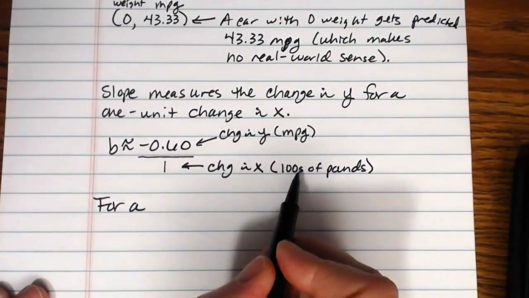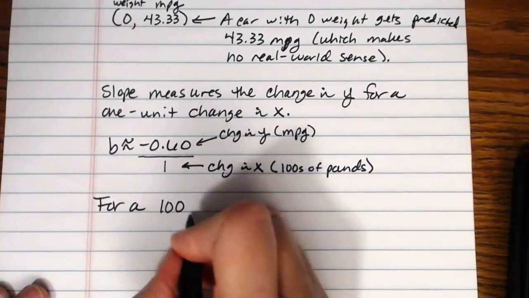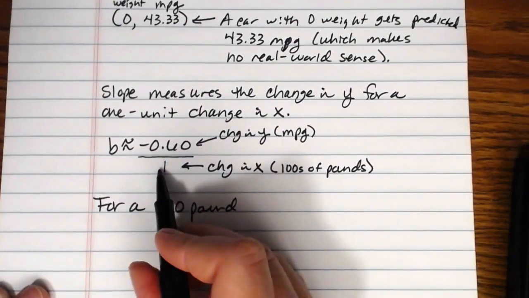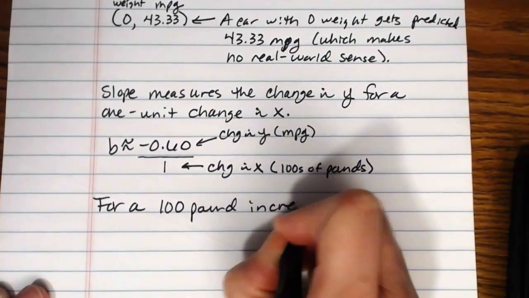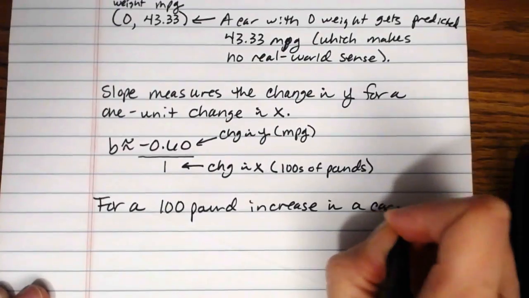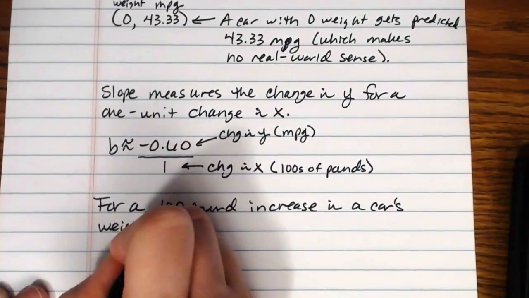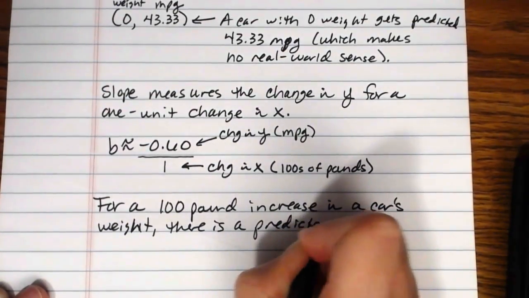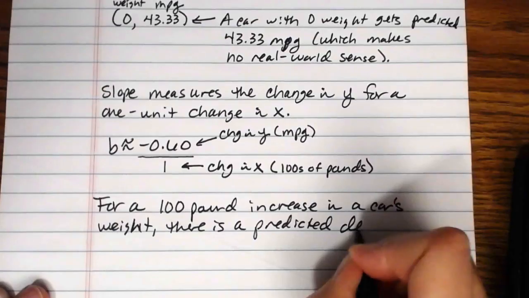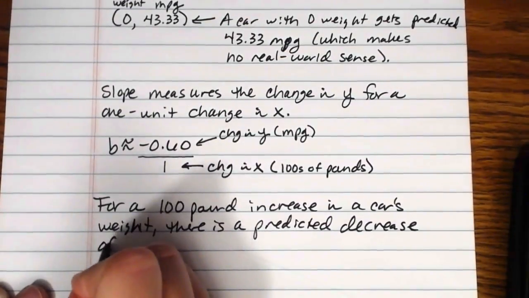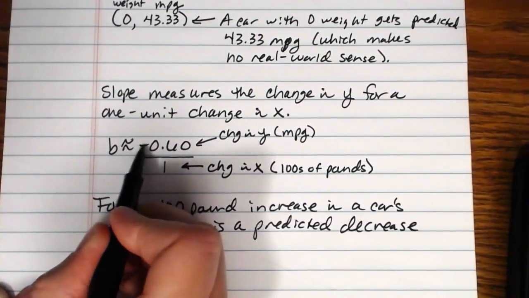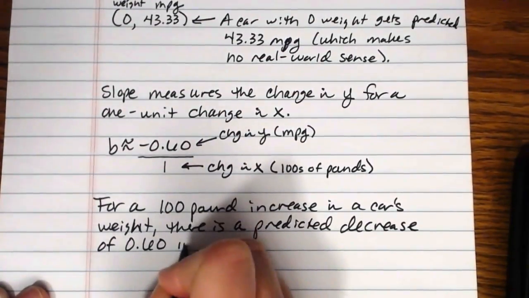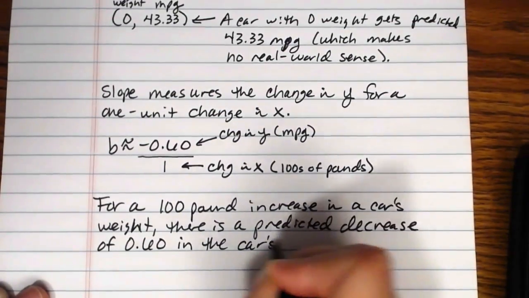For a 1 unit change, so 100 pounds, because that would be 1 x unit since x is measured in hundreds of pounds, for a 100 pound increase in a car's weight, there is a predicted decrease. Since the b value is negative, it's a decrease. If this were positive, it would be an increase. But there's a predicted decrease of 0.60 in the car's miles per gallon.